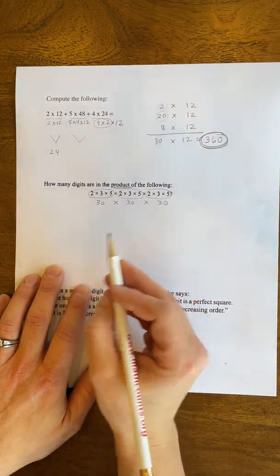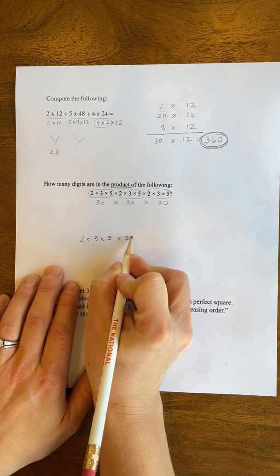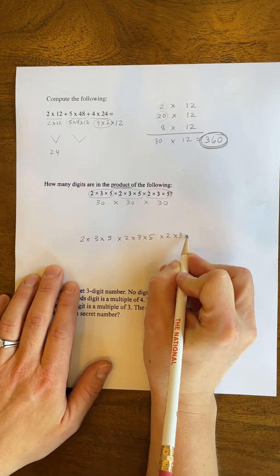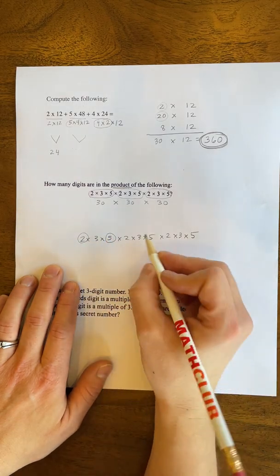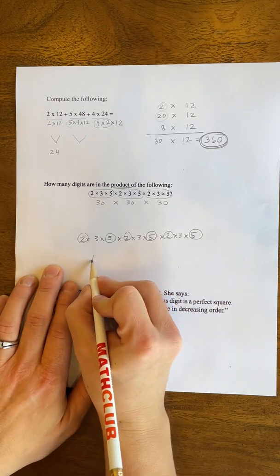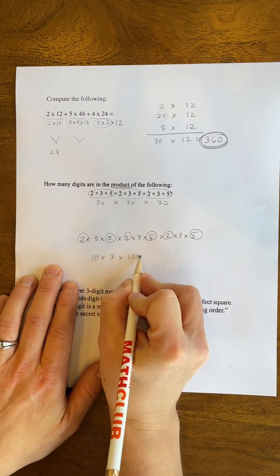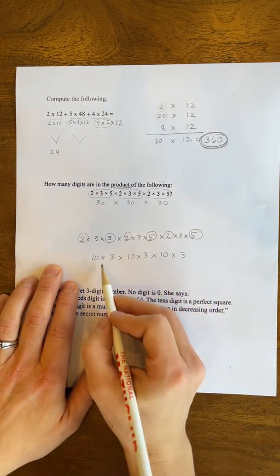The other way I thought about it is if you have 2 times 3 times 5 times 2 times 3 times 5 times 2 times 3 times 5, we have some groups of 10s. Because 2 times 5 is 10, 2 times 5 is 10, and 2 times 5 is 10. So it's 10 times 3 times 10 times 3 times 10 times 3. Okay?